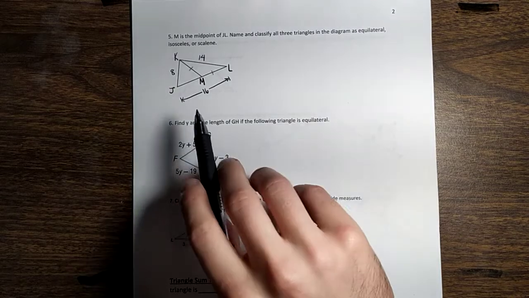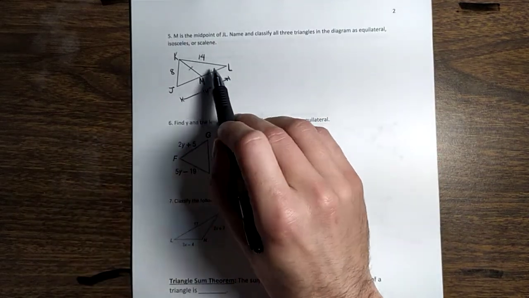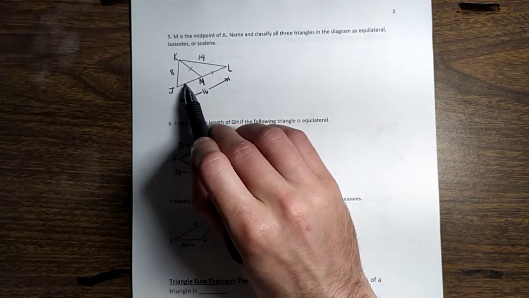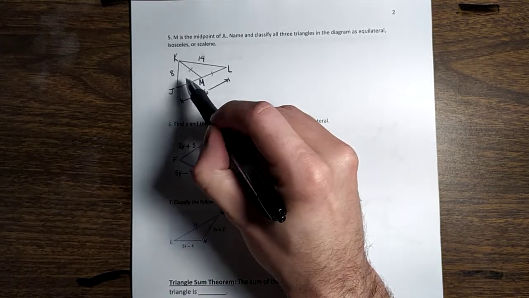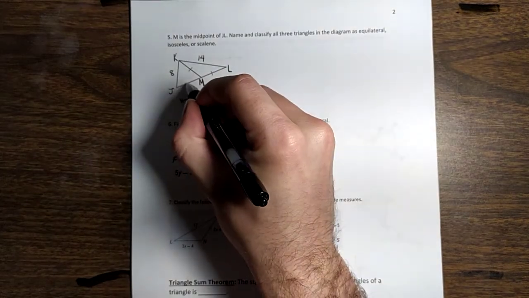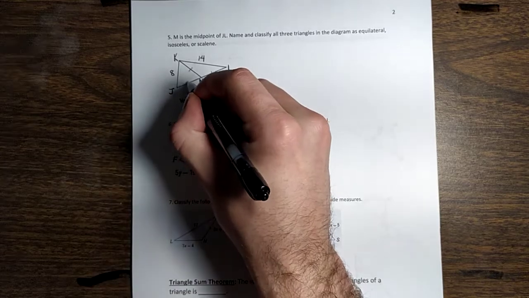So the tricky part here is saying that M is the midpoint of JL. That means that it splits this line segment and this line segment so that they're the same. So it takes this big line segment, cuts it exactly in half. So this segment is the same as this one. The way we denote that in a geometric diagram is we put the same number of tick marks on this segment as this one. This one already has 1 tick mark, so I'm going to put just another tick mark there.